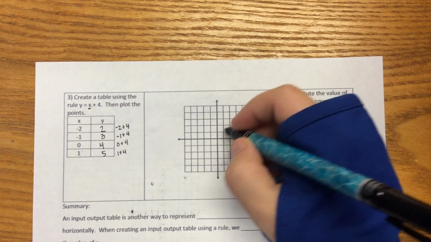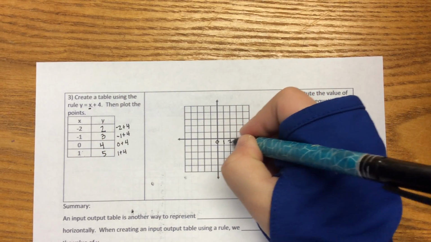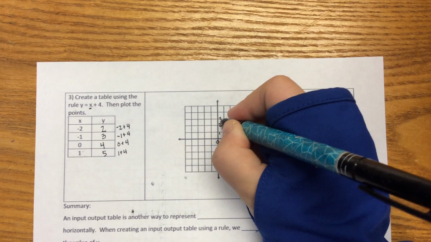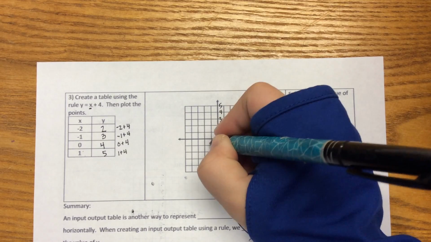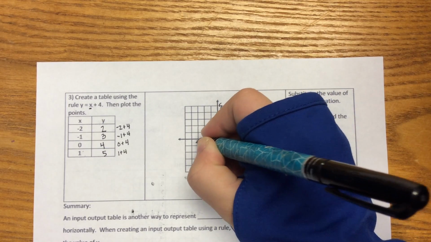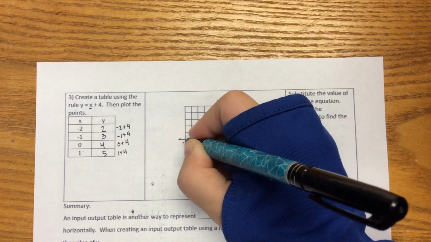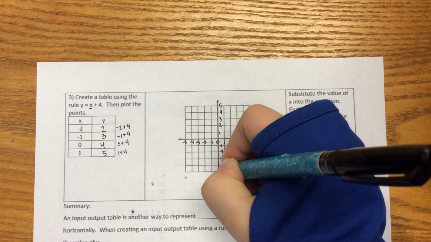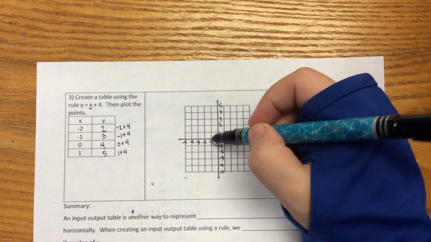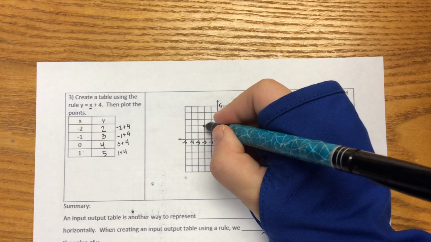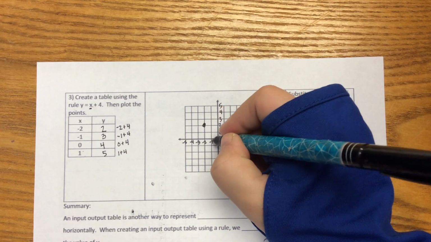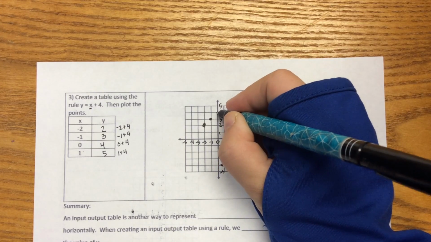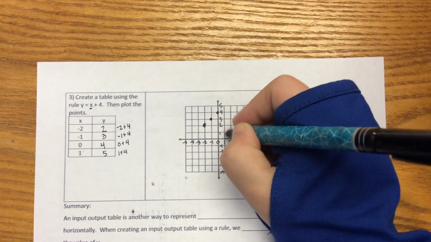So I have negative 2, again label. Okay, so negative 2, 2. So left 2, up 2. Negative 1, 3. So left 1, up 3. 0, 4. So 0 and then up 4. And then right 1, up 5.